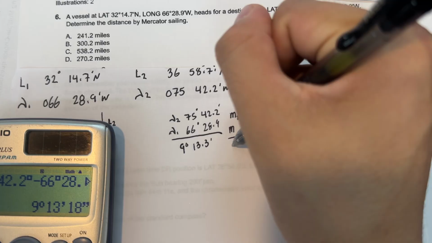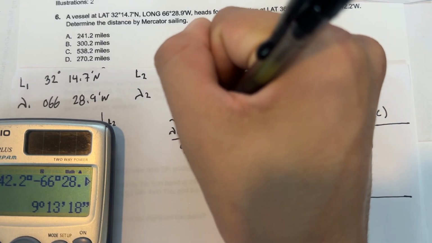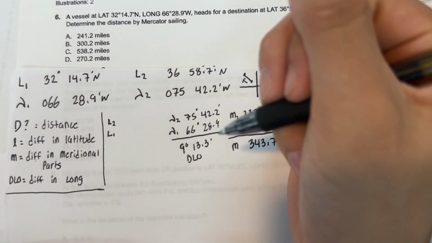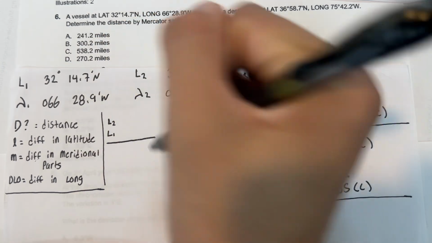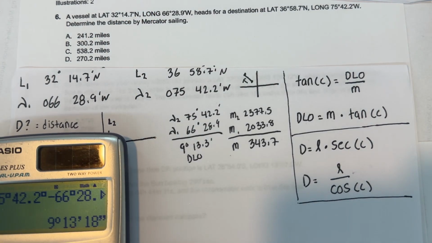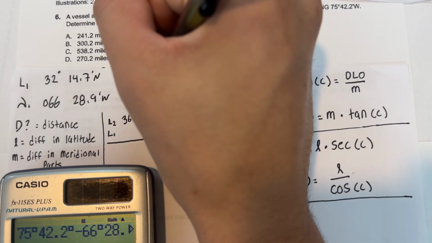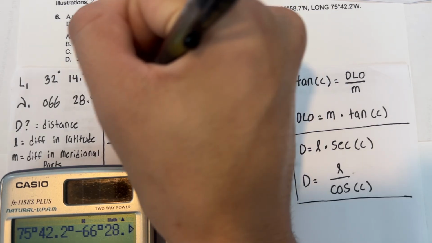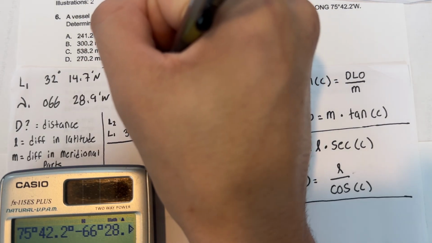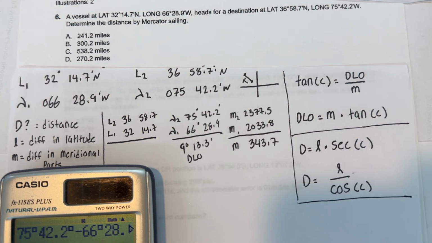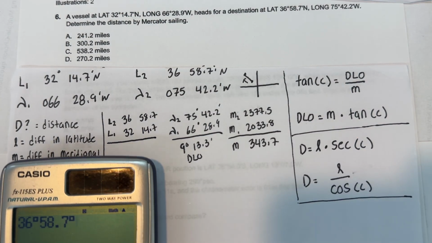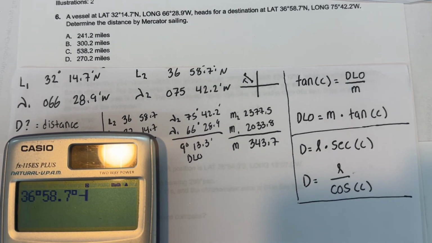So we have our M, we have our D lo, and now we're looking for our L, our difference in latitude. 36°58.7' minus 32°14.7' is 4 degrees, 44 minutes.